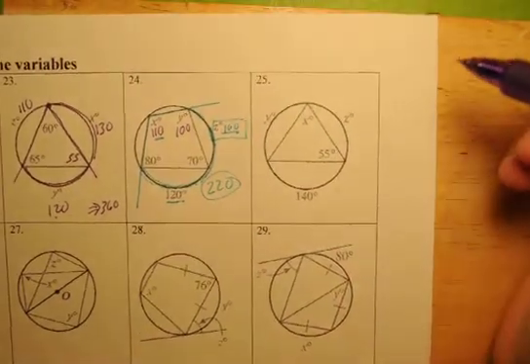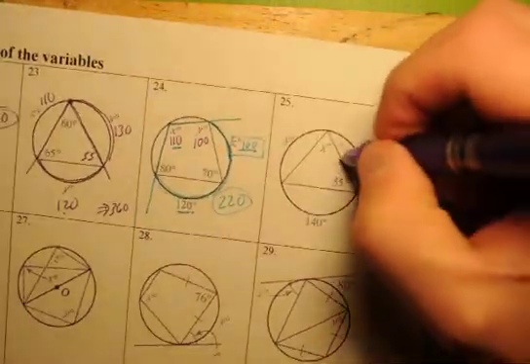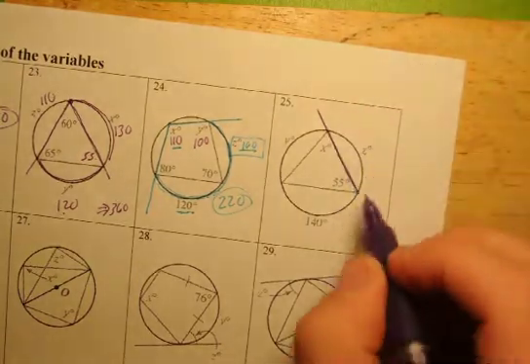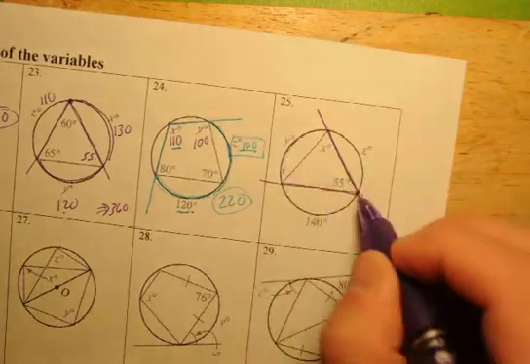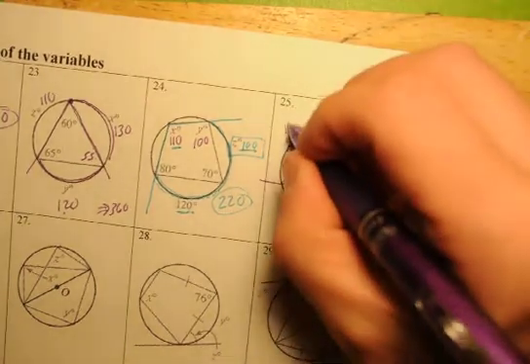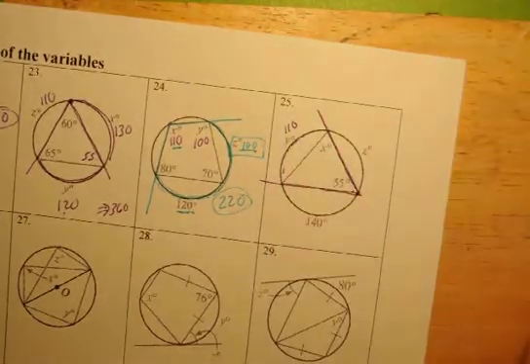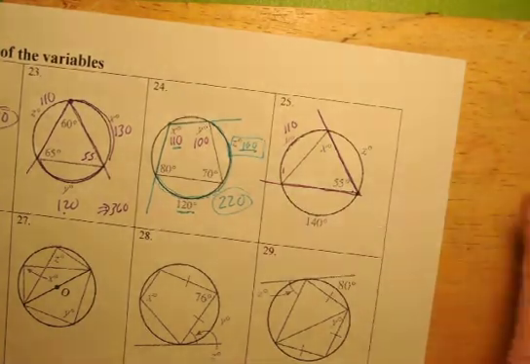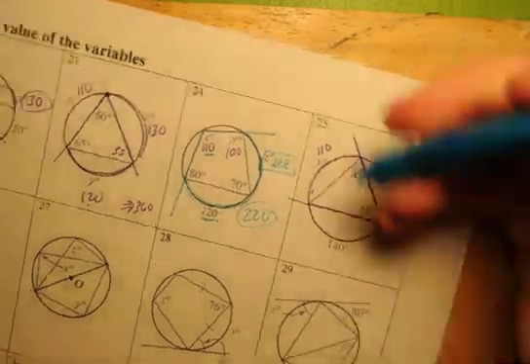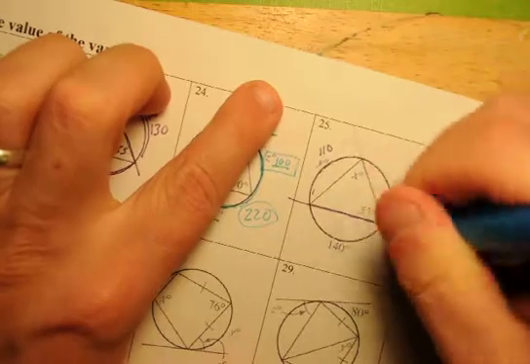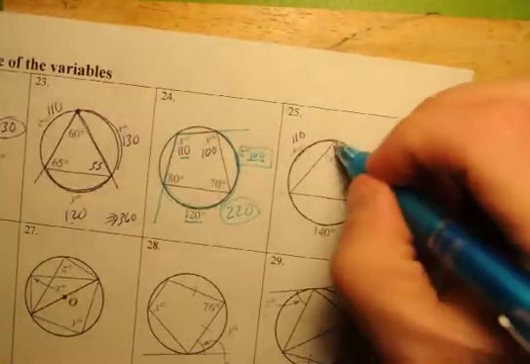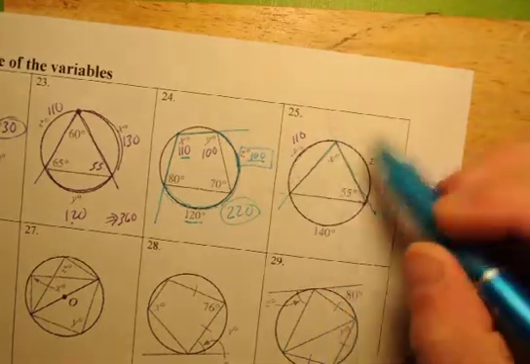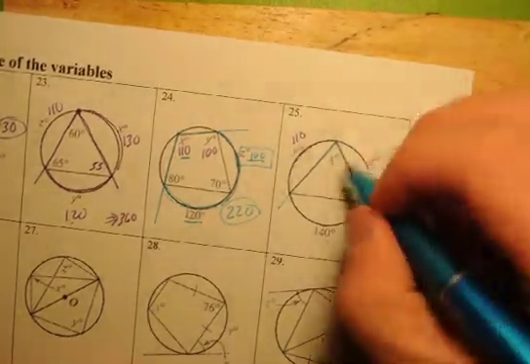25. There's theorem 10.7 again. We have an arc with an angle, so it's doubled. There you go. Y was easy. X was easy as well because, again, theorem 10.7. I like theorem 10.7. Straightforward. The angle is half of the arc.